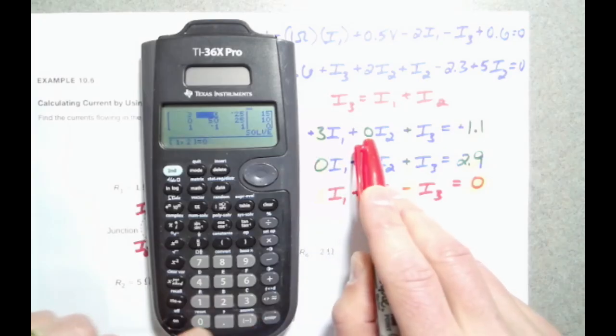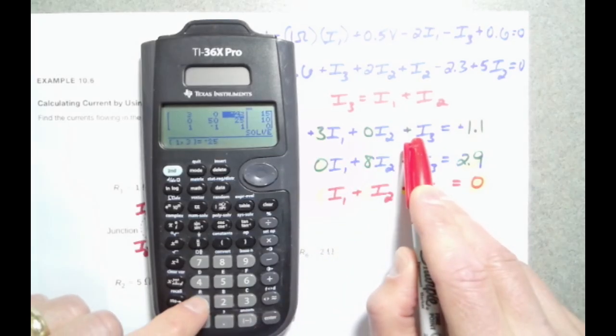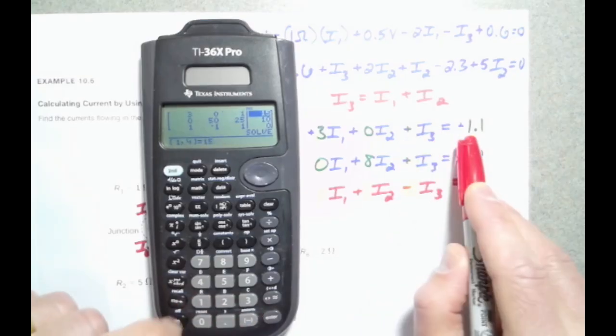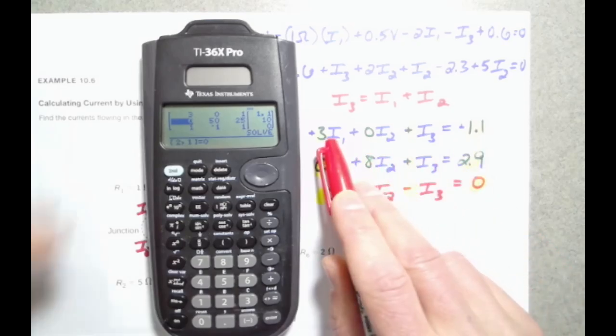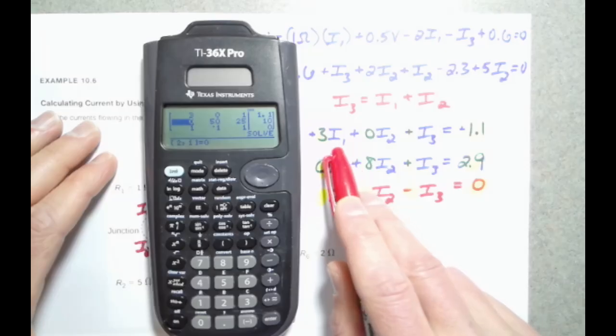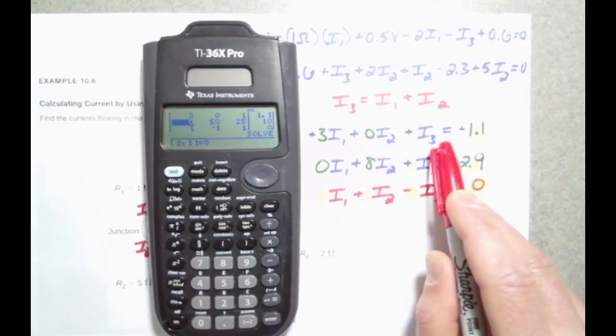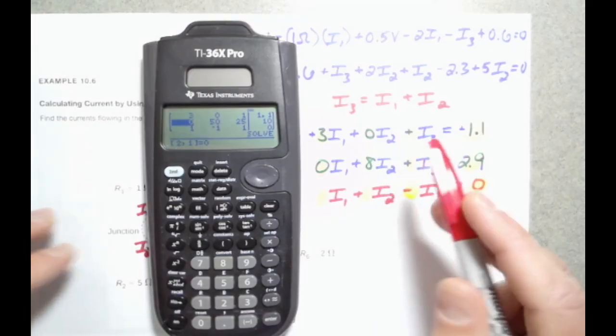Then I need to enter in 0. Then I need to enter in 1. And then I need to enter in 1.1. So the top row should look just like that: 3, 0, 1, 1.1. The i's are gone. They're still there, but the calculator knows that they're there. Okay? Does everybody see that?